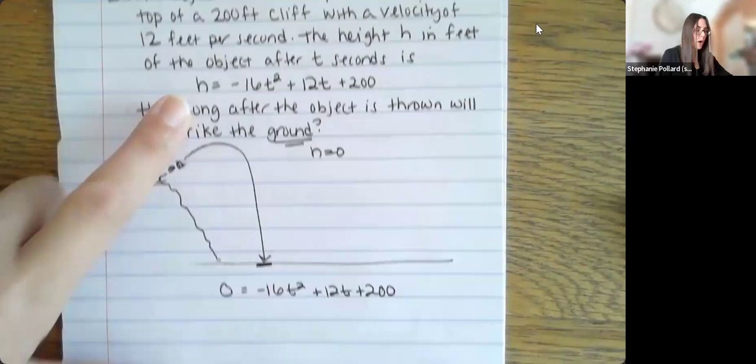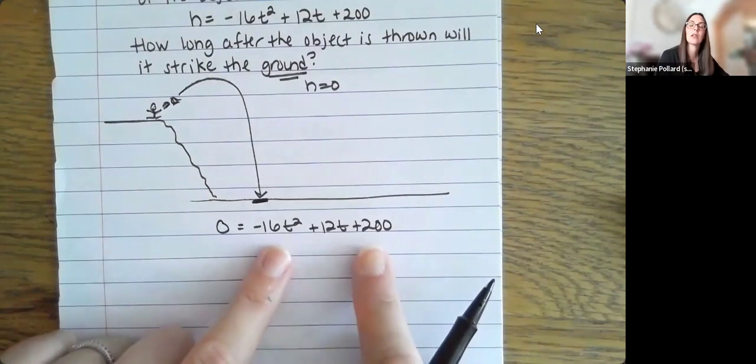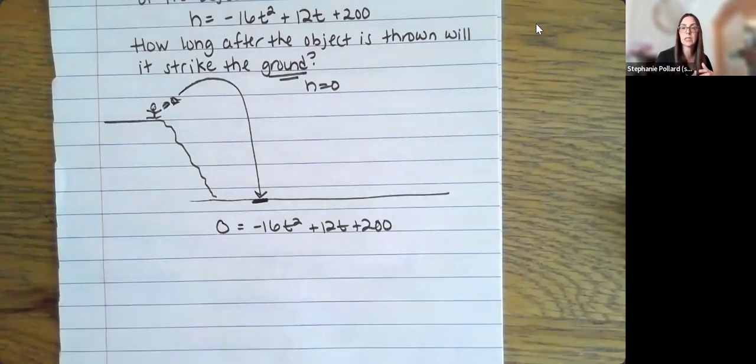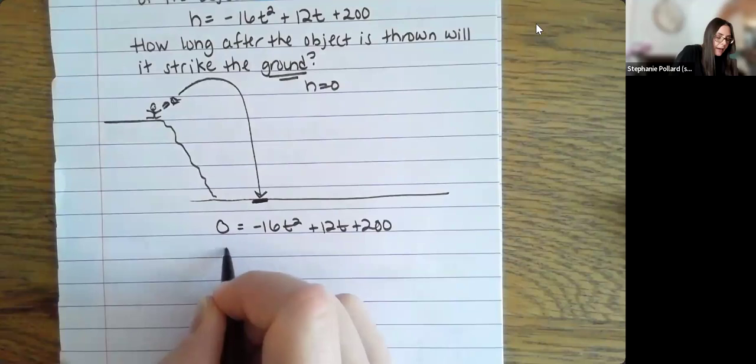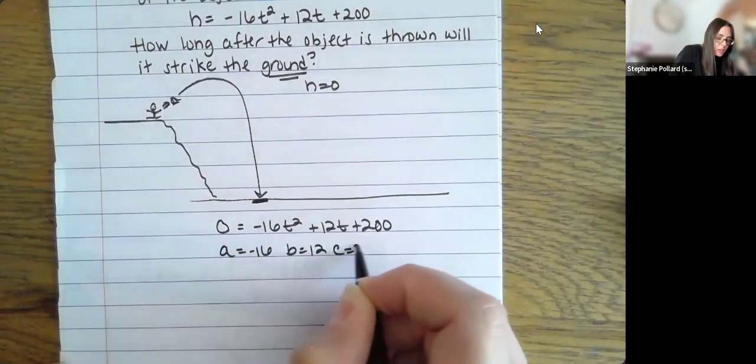And you can see that I'm already in that equals 0 form, which is really nice if I'm going to use the quadratic formula. I'm going to use the quadratic formula here because I really don't want to have to think about trying to factor things like 212 and 16. That 200 is really, really big there, right? So I'm not going to try to factor this. I'm going to just use the quadratic formula. So my A here would be negative 16, my B is 12, and my C is 200.